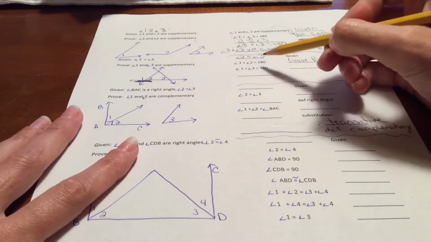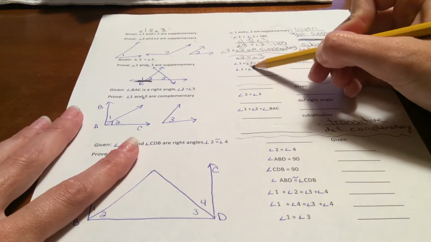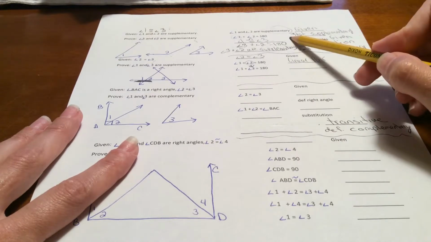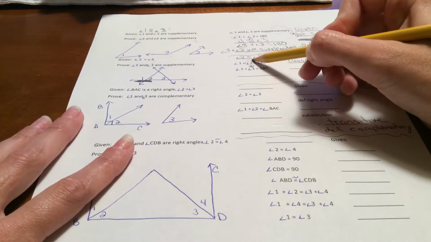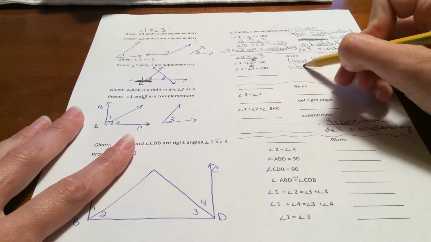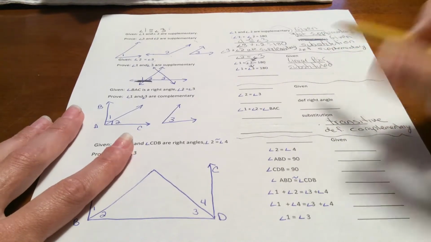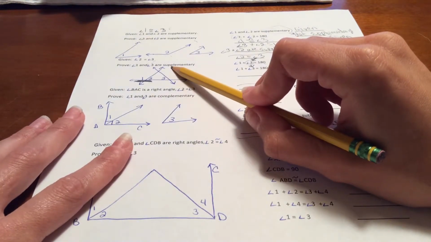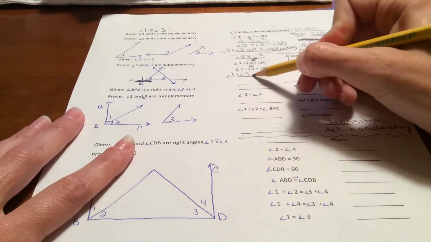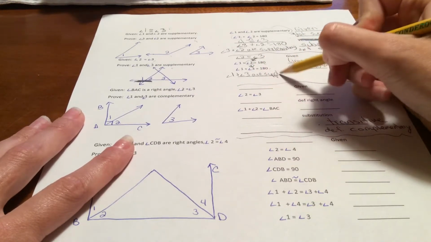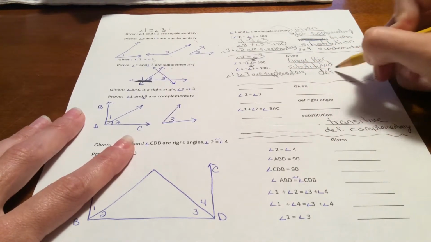In the next line, I'm looking at how did these two lines change, and what changed was this angle 2 became an angle 3, which is very similar to the previous problem. So what happened was I knew 2 and 3 were equal, so I got rid of angle 2 and I replaced it, or I substituted that angle 2 with angle 3. And the goal is to show that they're supplementary, which means we need to show they're equal to 180, which we did here. So now 1 and 3 are supplementary. And that is your definition of supplementary.